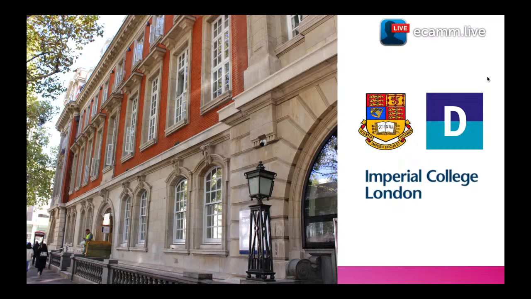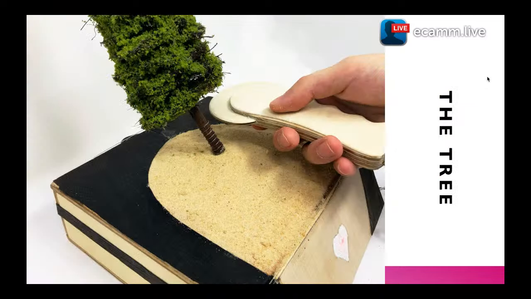Fast forward, I graduated from Barning College, doing A levels. I then got a place studying design engineering at Imperial College London, at the Dyson School of Design Engineering. Here's the building I've been studying in for the last 3 or 4 years.